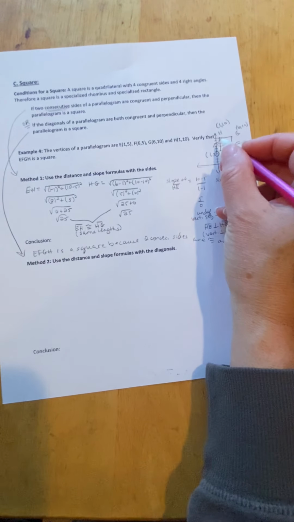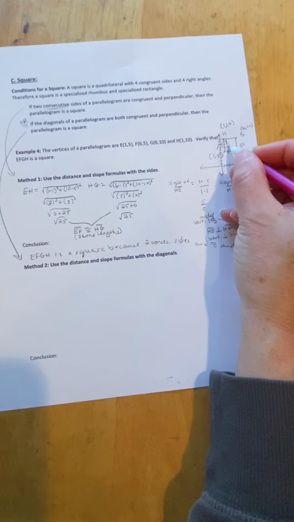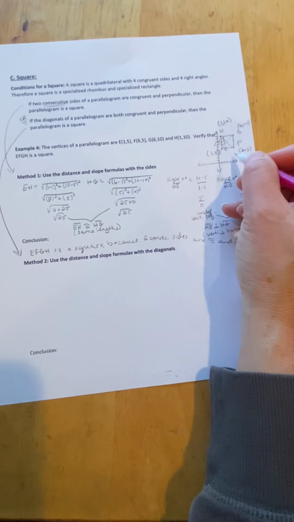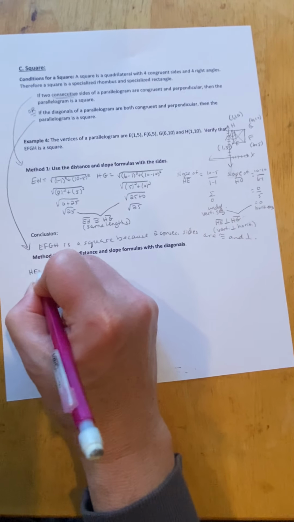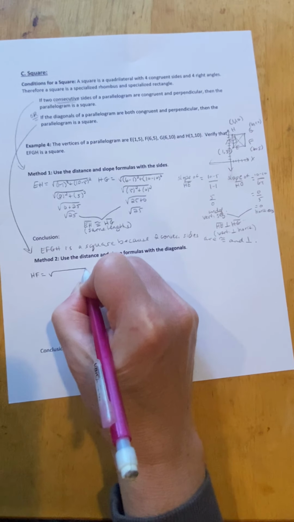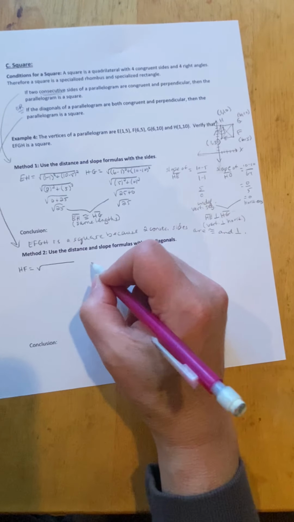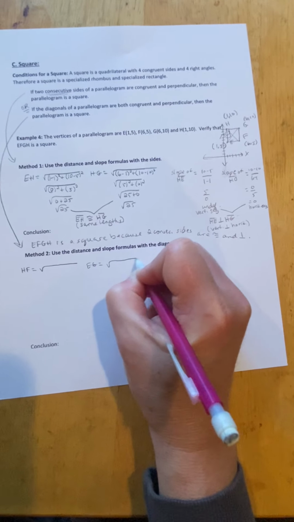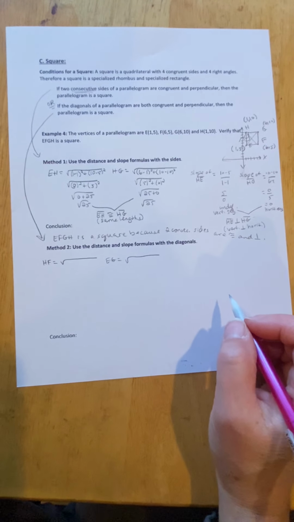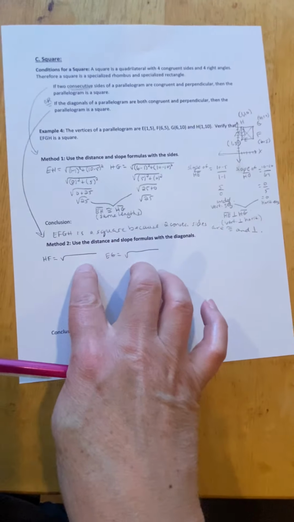So the diagonals are right here, those two segments. So let's start by finding the length of segment HF. That's one of the diagonals, and then we'll find the length of segment EG, that is the other diagonal, and let's see what those lengths are. Again, we want to prove that they are congruent, so we're hoping that these lengths are the same.